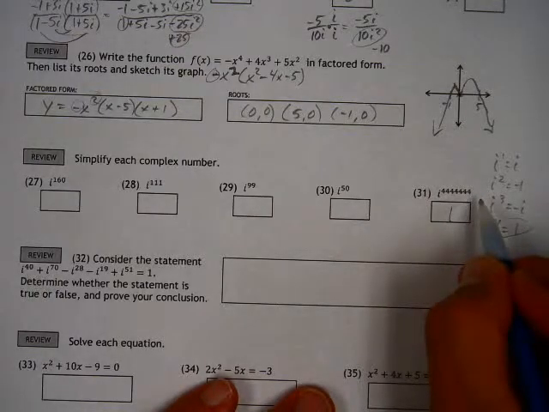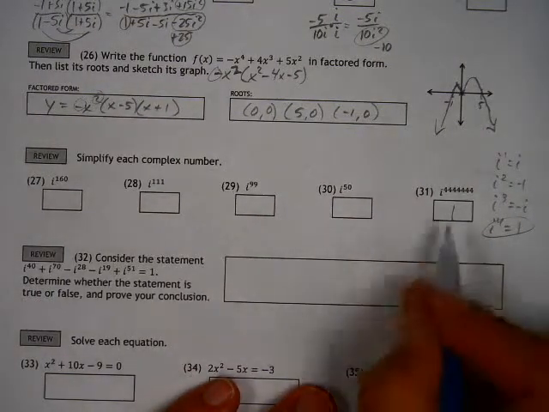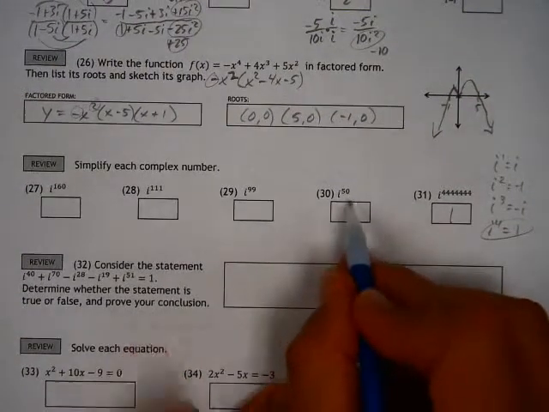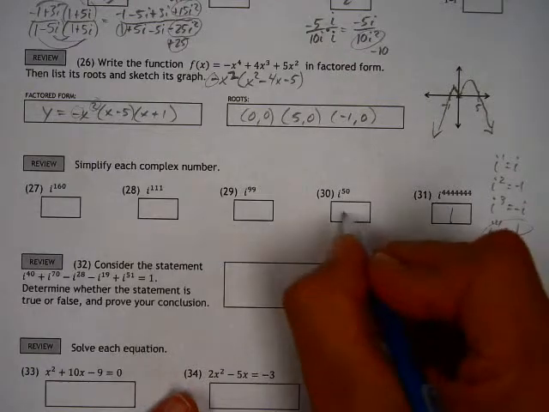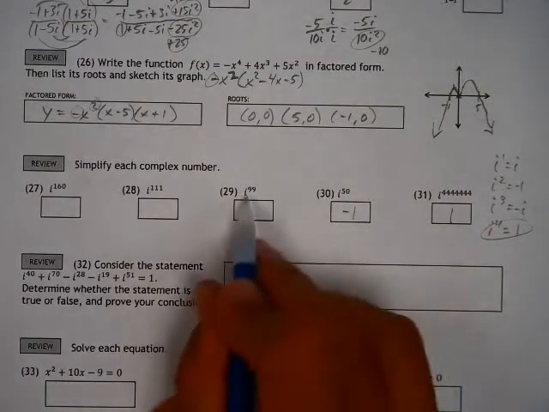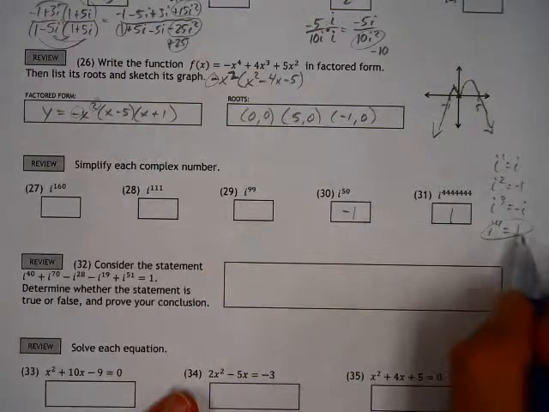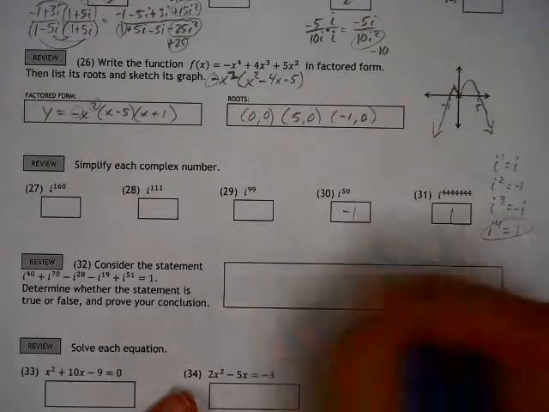Is that right? No, that's not right. Never mind. 4 is divisible by 4, so it's a 1. Not divisible by 4, but even, so it's a negative 1. This is really close to 100. In fact, it's 1 short of 100. We know 4 goes into 100, so if this is 1 short of 100, it's 1 short of this. You go back 1, it's a negative I.